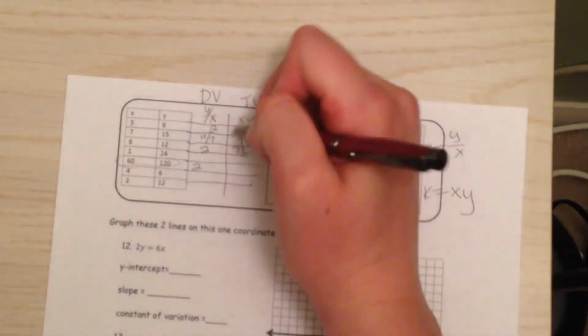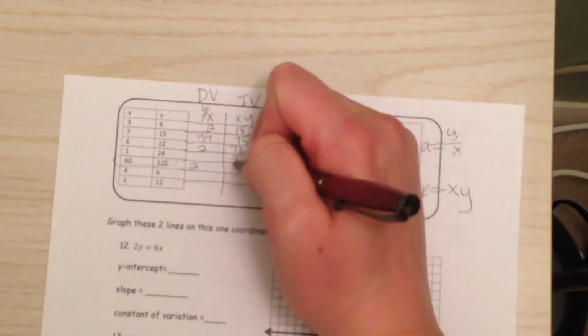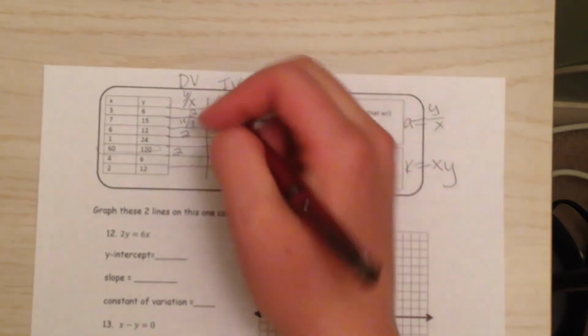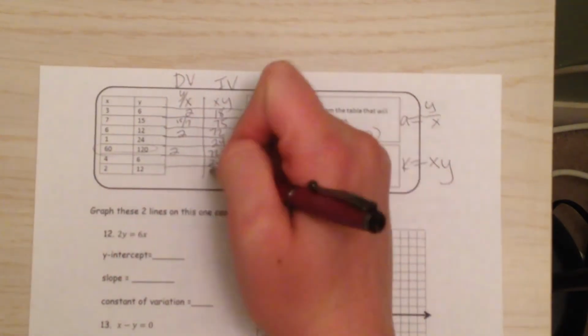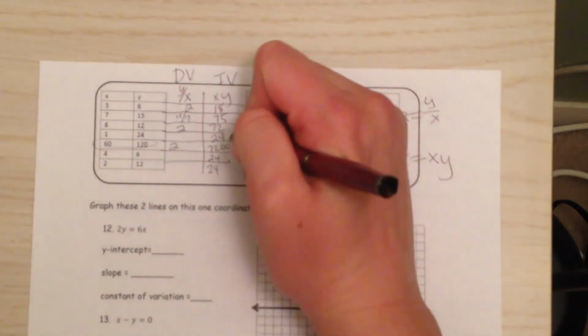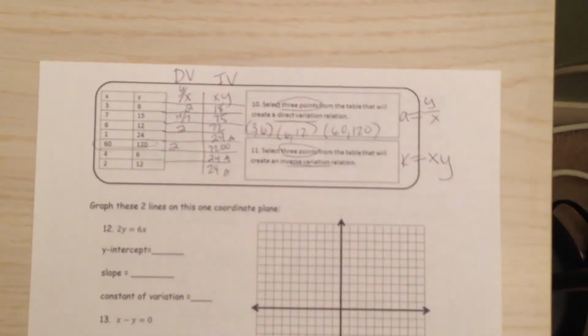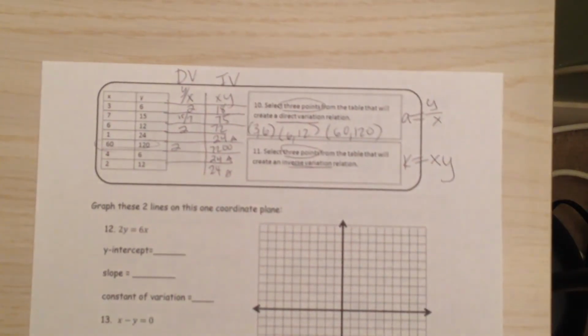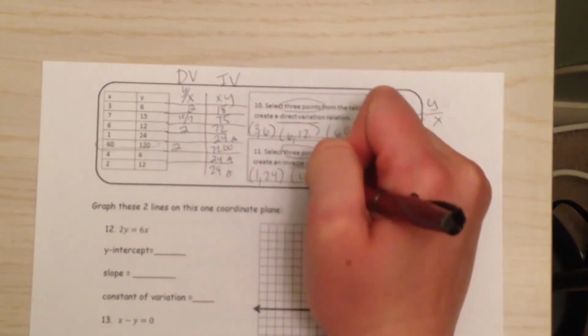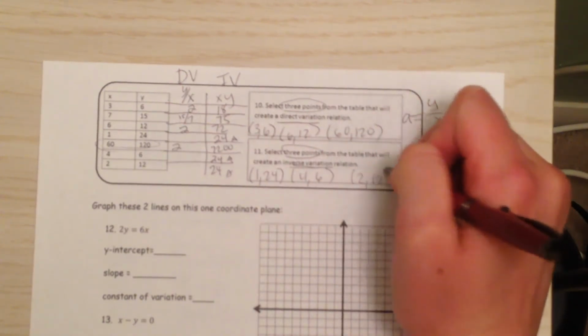And I see 1 times 24, so that's a 24. Still nothing. 60 times 120, that's 7,200. That one's way off. My next one says 4 times 6. Hey, there's a 24. And my last one, 2 times 12. There's another 24 as well. So I see my 3 points right here. My constant of variation is 24 for each of those, so they are an inverse variation together. So that was 1 and 24, 4 and 6, and 2 and 12.